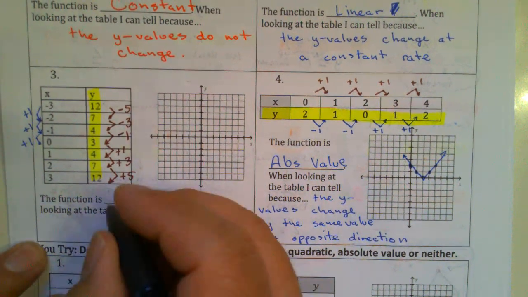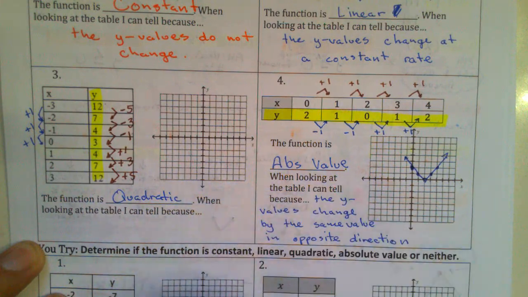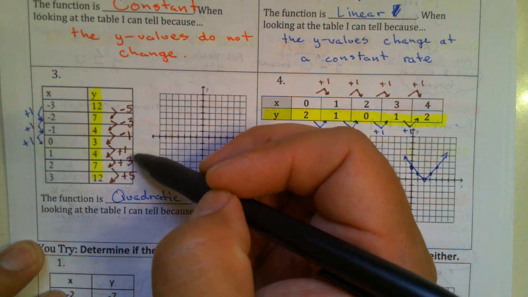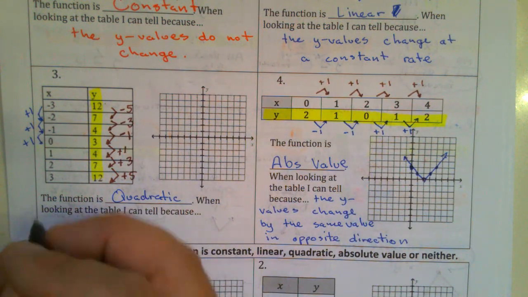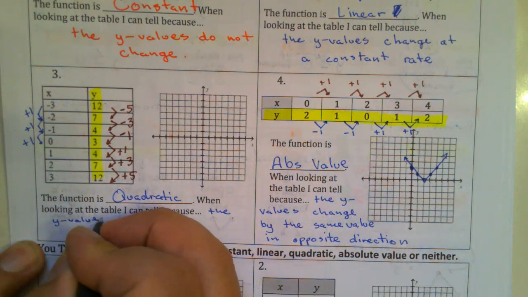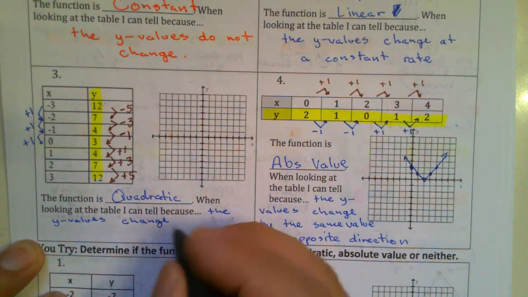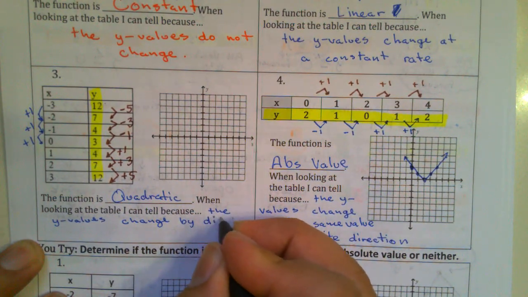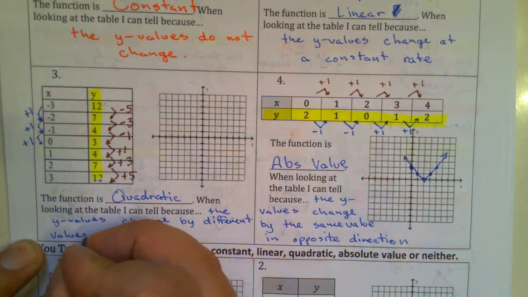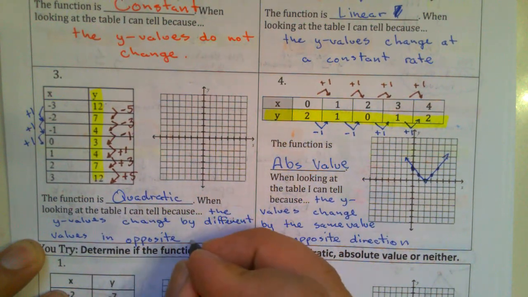So then what that means is, well, we were down to one more. So obviously this one has to be the quadratic. So look at how the quadratic really changes, right? The numbers are all different, but they go in opposite direction. So the y values change by different values in opposite direction.